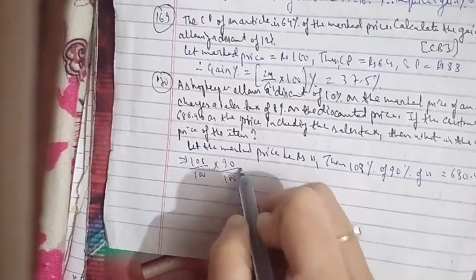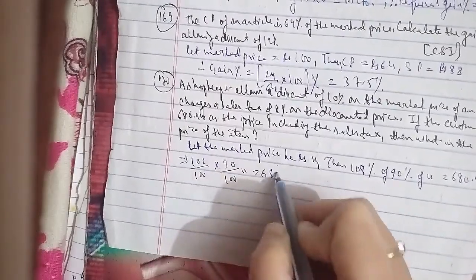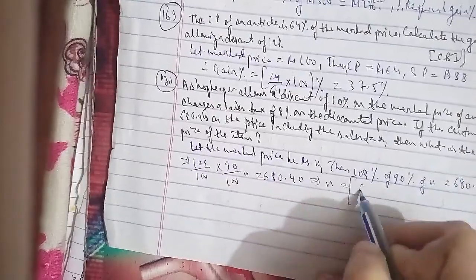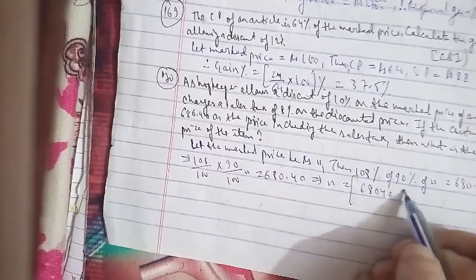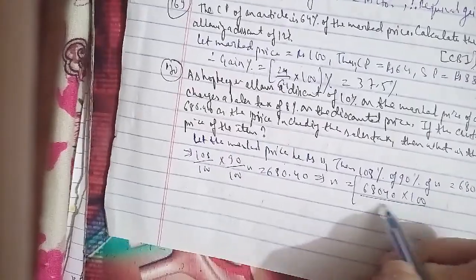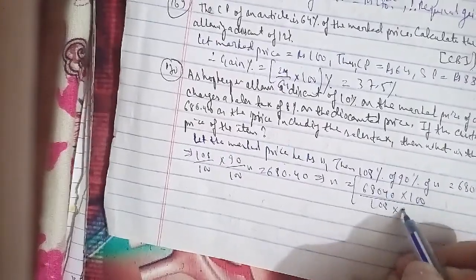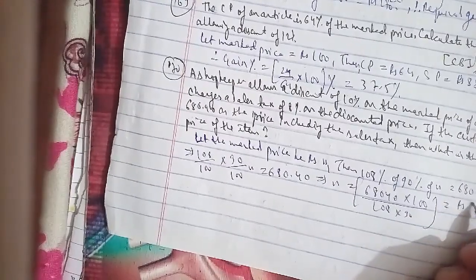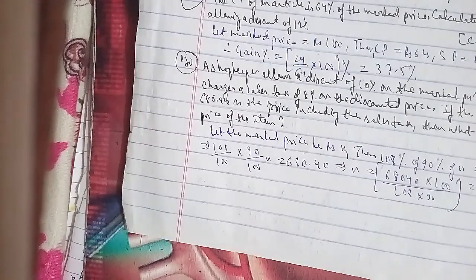Now we go ahead for the next one, which has been another important question, the 171st question of the session. At what percent above the cost price must a shopkeeper mark his goods so that he gains 20% even after giving a discount of 10% on the marked price?